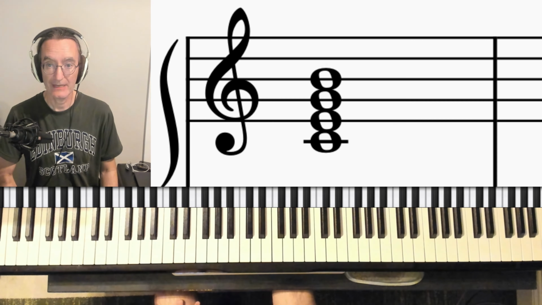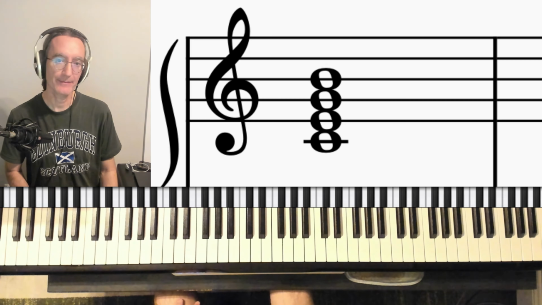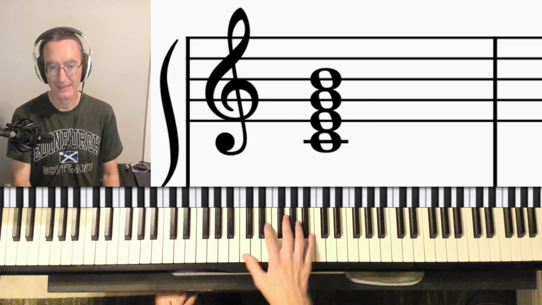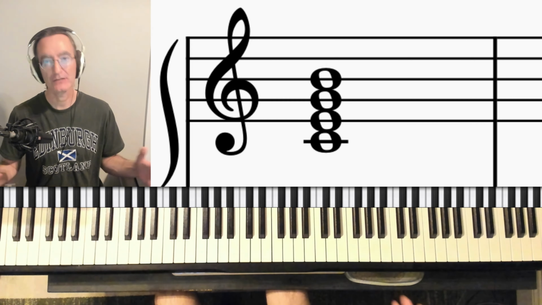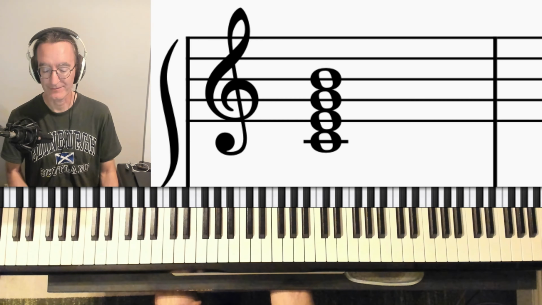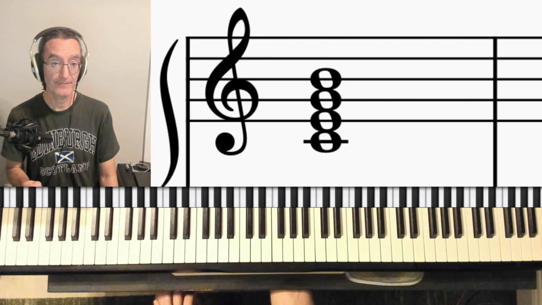A little bit of theory today with chords. I'm going to talk about the seventh chord today. Now, I'm going to keep it simple, keep it short, and not talk about every single type of seventh chord, but just what makes up the chord itself. So it is made up of 4 notes.